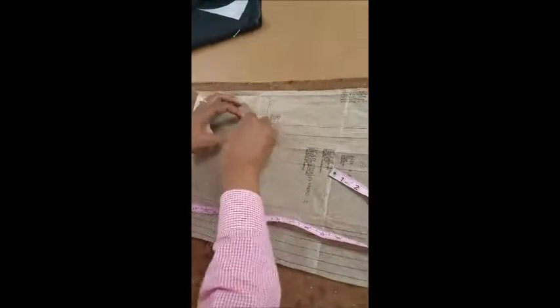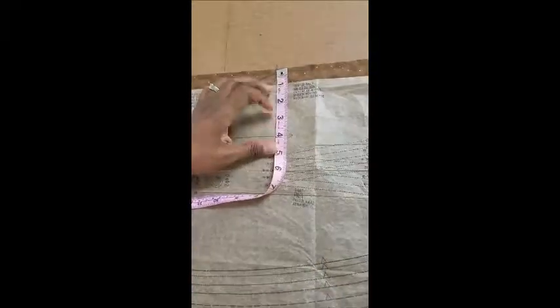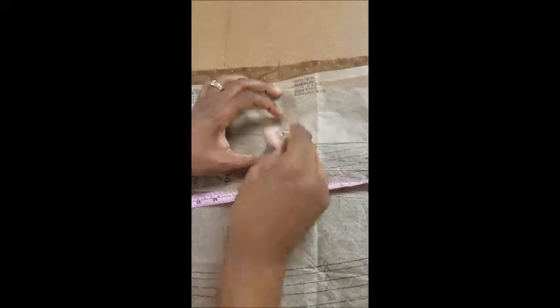Now at the top from the edge, let me get a pin. Put that pin in here. Hold that in place. And from the edge to here, 4 inches. Perfect. And I'm going to pin it right in place like this. So my pattern cannot go anywhere because I pinned on those two lines.